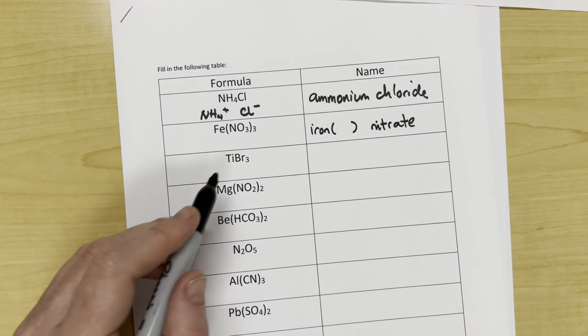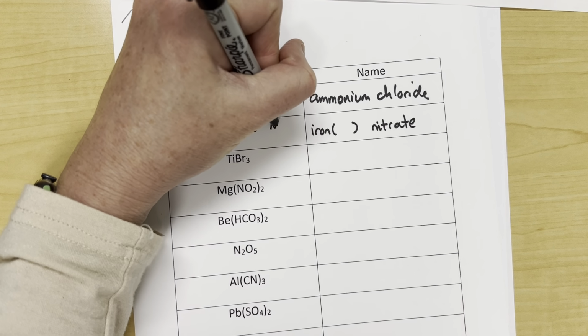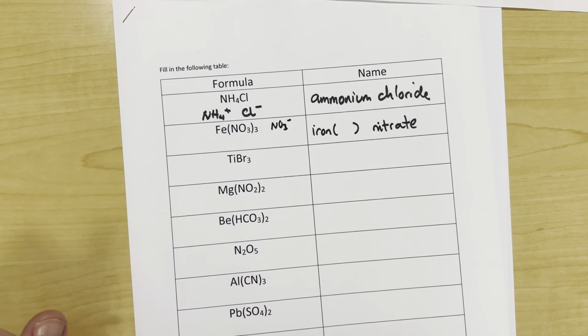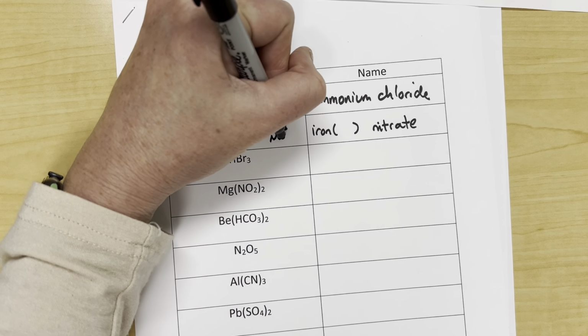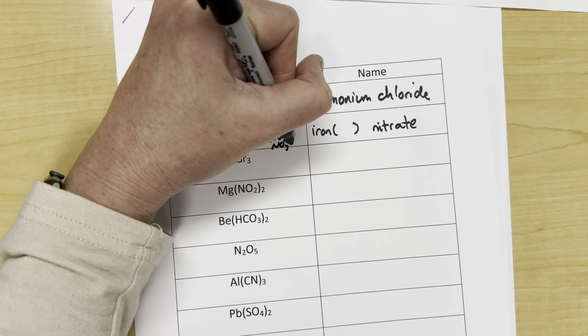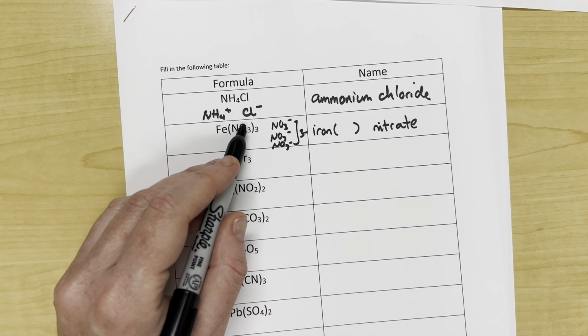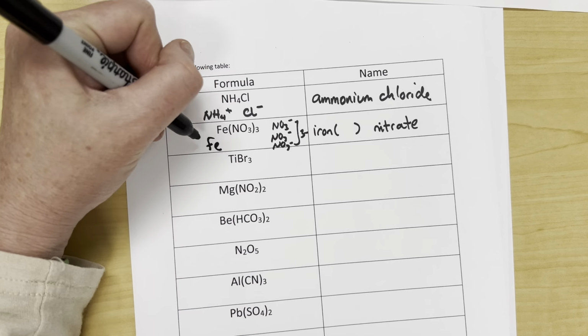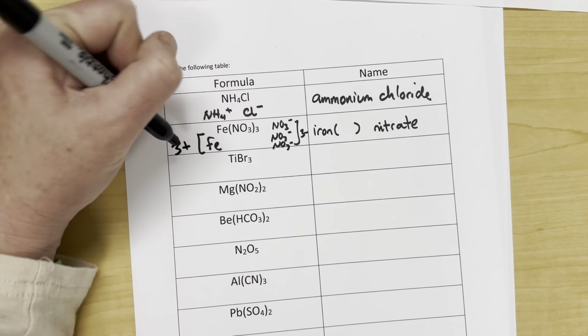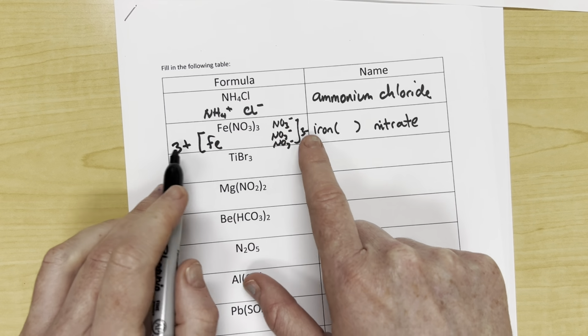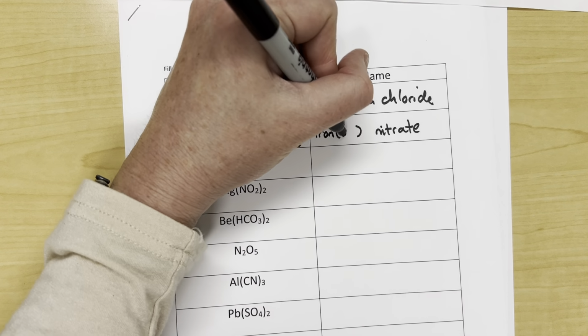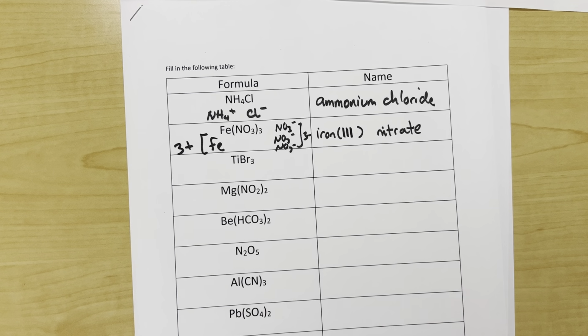We know that nitrate by itself is NO3 negative charge. We have 3 of them for a total of 3 negative. If all of our nitrate is 3 negative, what must our iron be? Well, it certainly has to be 3 positive. These amounts have to cancel each other. And that's why this is iron 3 nitrate.